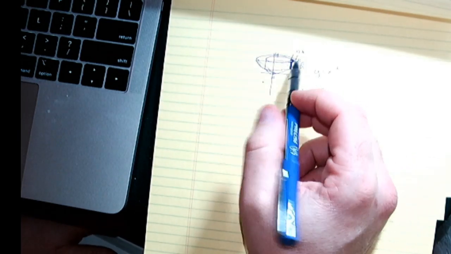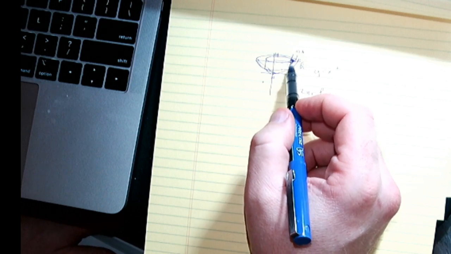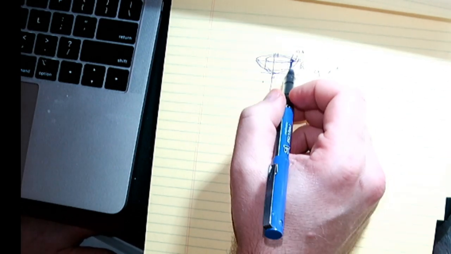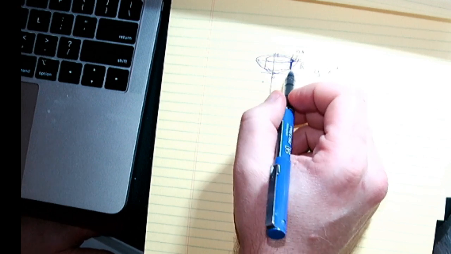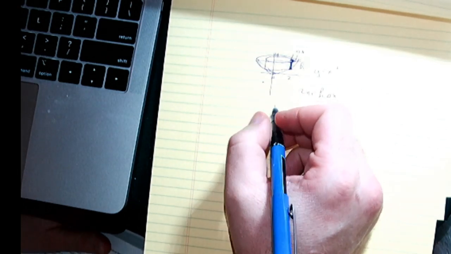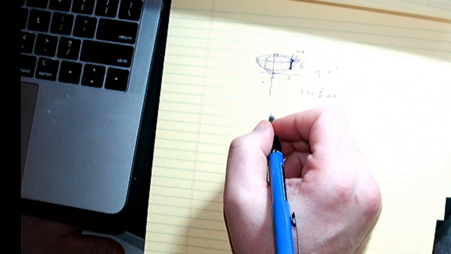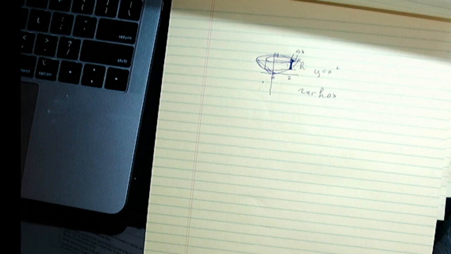Now this one's a little bit trickier in this case, because the reason is, if you look at where the shell sits, the shell starts where the function starts and then goes up to the edge of the range. So this is going to be a little messier than the last one.